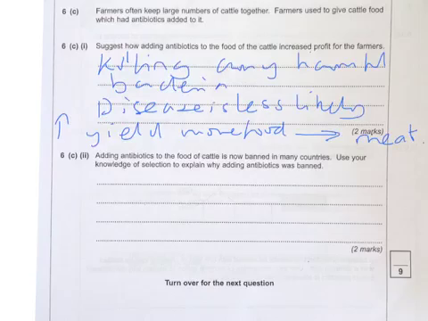The last part is asking why adding antibiotics to the food of cattle is now banned in many countries. You need to use your knowledge of selection to explain why adding antibiotics was banned. So it's a good idea to use the word selection. There's 2 marks available.